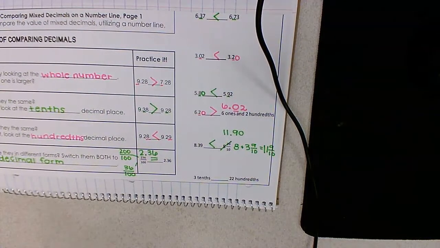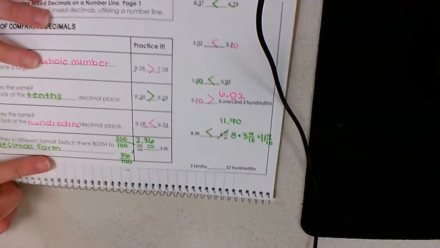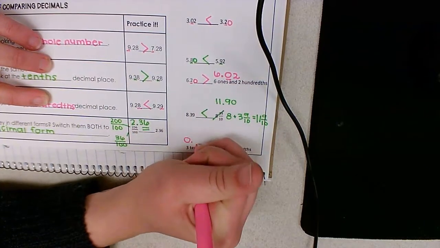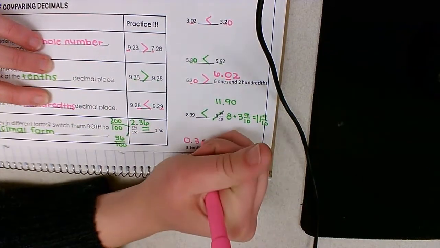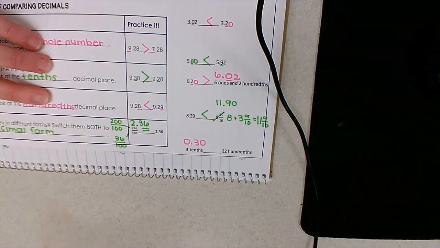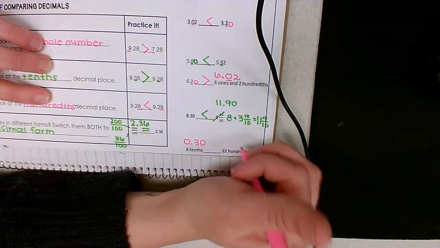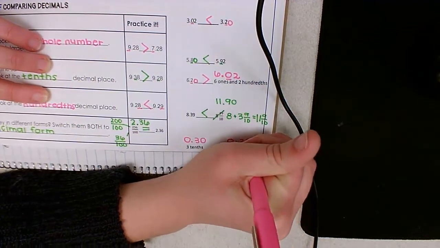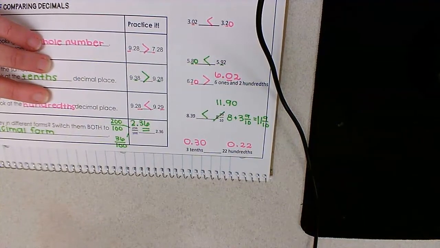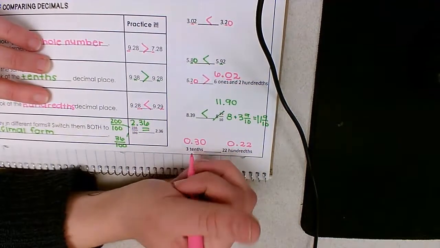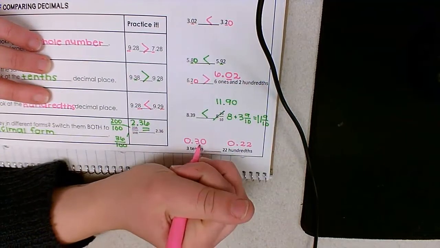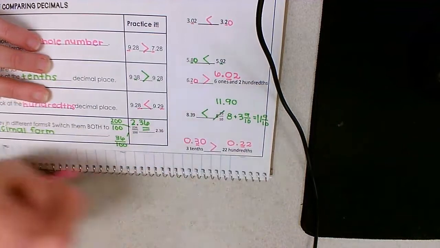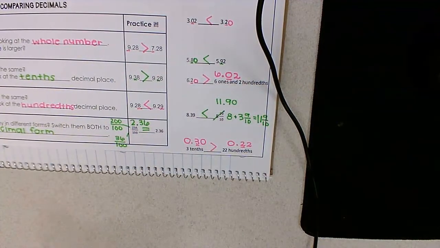All right, last one. Both of them are in unit form. Let's change them into decimal form. We've got 3/10, so that's 0 wholes, 3/10, 0 hundredths, versus 22 hundredths, 0 whole groups, and the number 22. Which is larger? Well, we have 0 and 0, so we gotta go to the tenths place. 3, 2, 3 is larger.